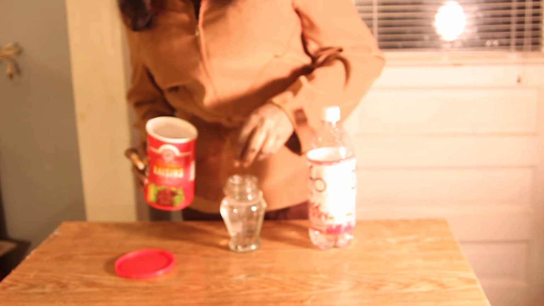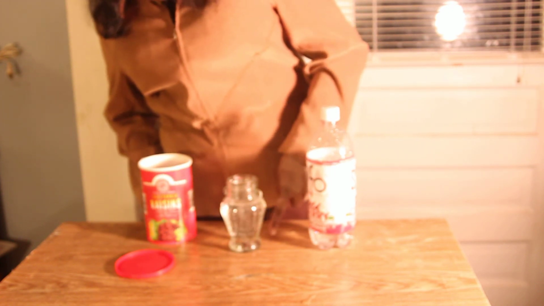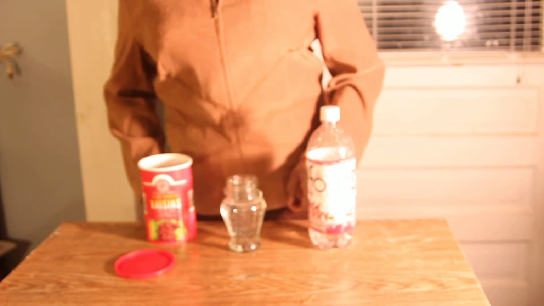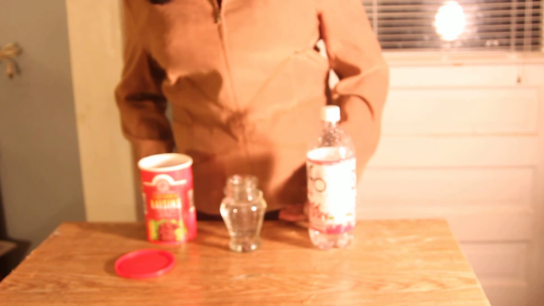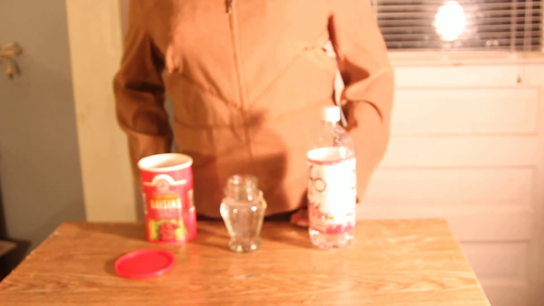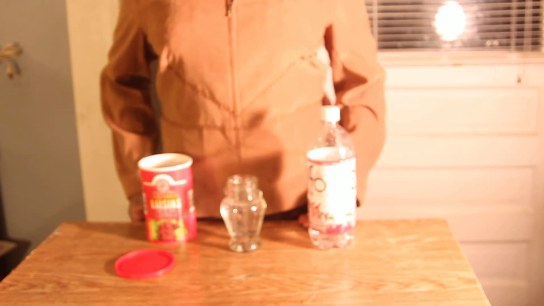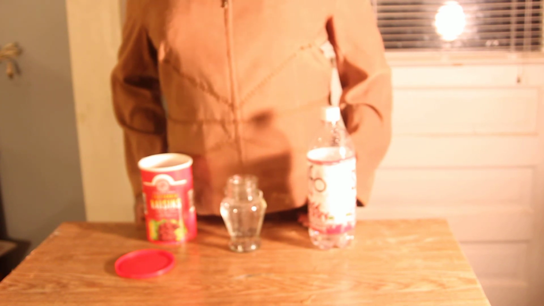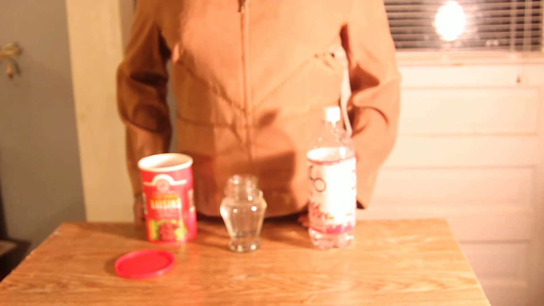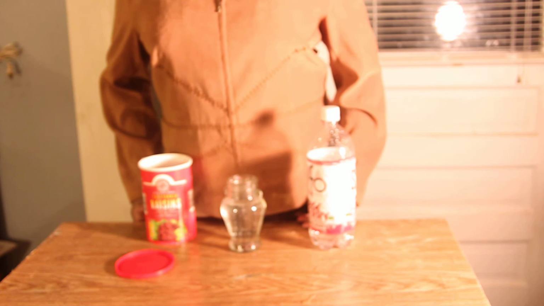carbon dioxide in the soda is attaching to the raisins' rough surface, and it's giving the buoyancy to the raisins, and the raisins are starting to float, and it's looking like it's dancing. Now this will keep happening.